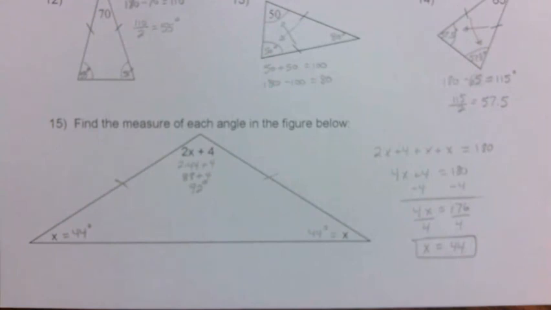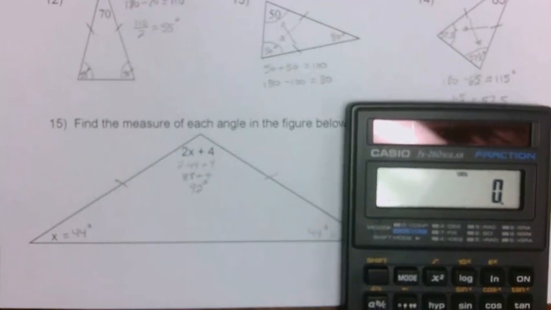And again, I can just make sure that I did this correctly. If I add up all the angles, it should make 180. 44 plus 44 is 88. Add on the 92, and there it is. All three angles will have a sum of 180 degrees.